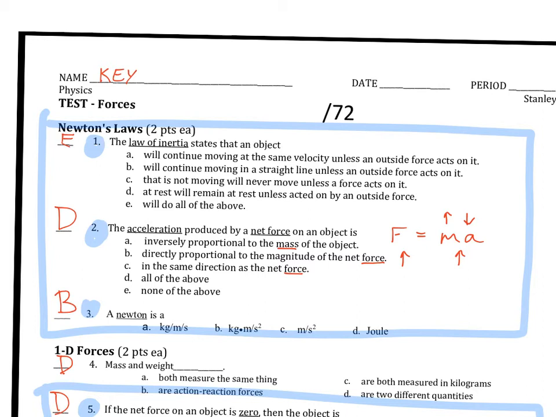Make sure that you know what is the law of inertia and what is not the law of inertia. In this case, something will continue to move unless an outside force acts on it. Something will stay in a straight line until a force acts on it to turn its direction. Something will not move and stay at rest unless a force acts on it, which is also what D says. So it's all of the above.